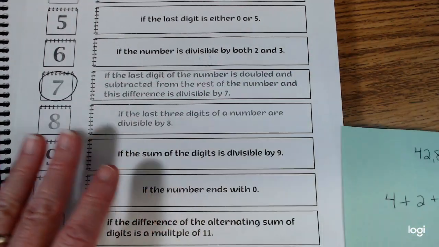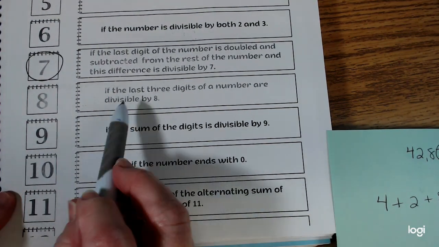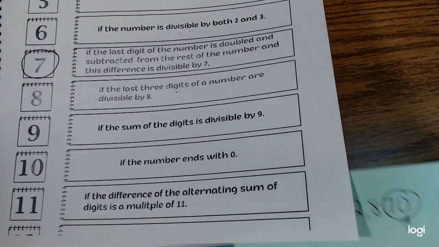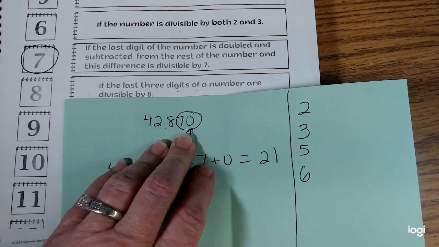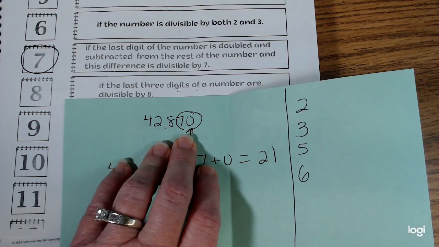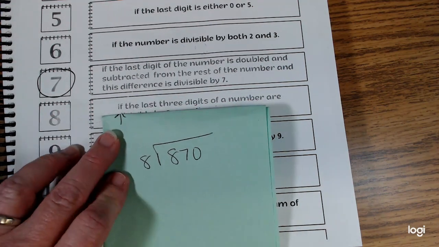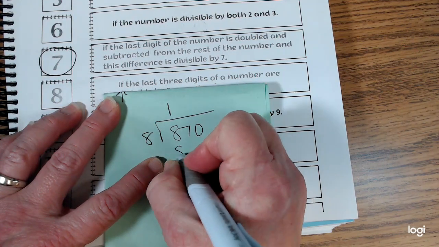Okay, the next number we have, remember, is the 8. And to review the 8s, it says if the last 3 digits of a number are divisible by 8. Well, remember, here's the number we had. So I have to look at 870 and see if it's divisible by 8. All right, well, let's go ahead and just see if the last 3 digits are divisible by 8. 8 goes into 8 once.